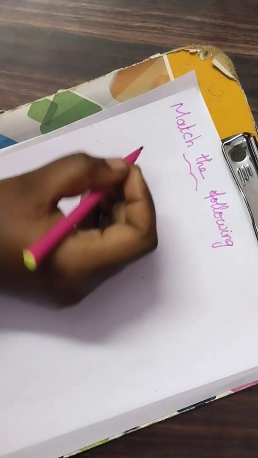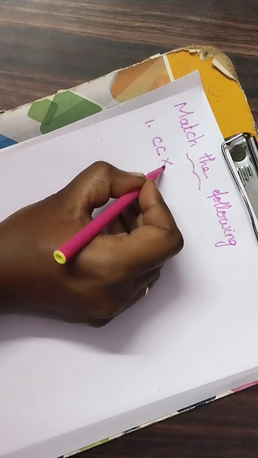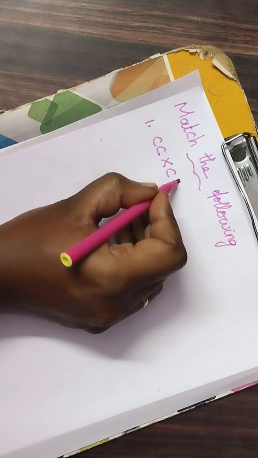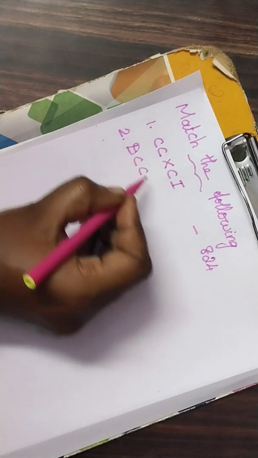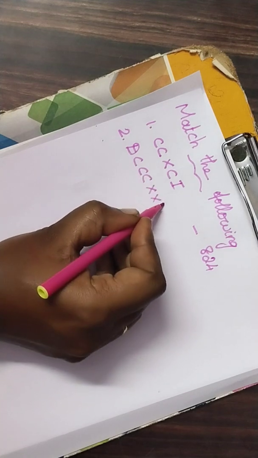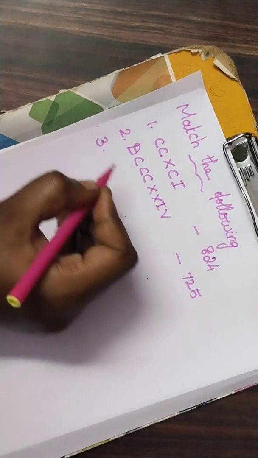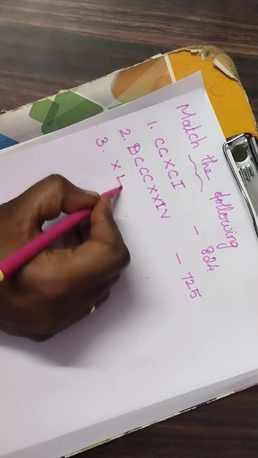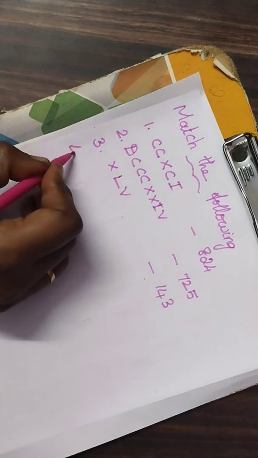First one, CCXCI. 824. DCCCXXIV. 725. XLV. 143.